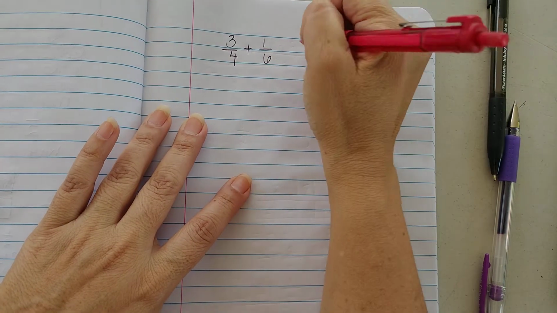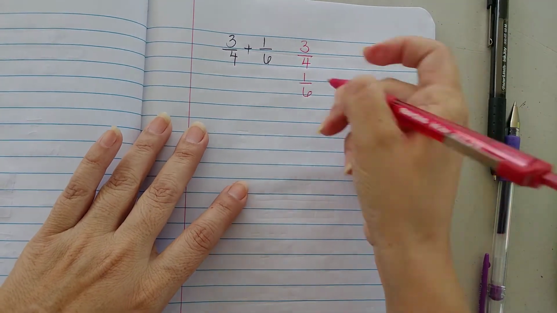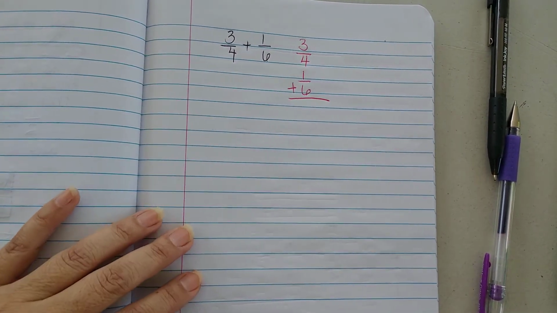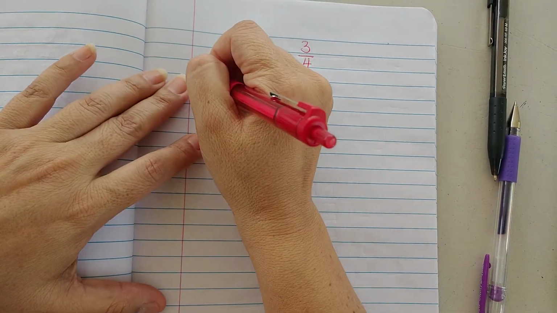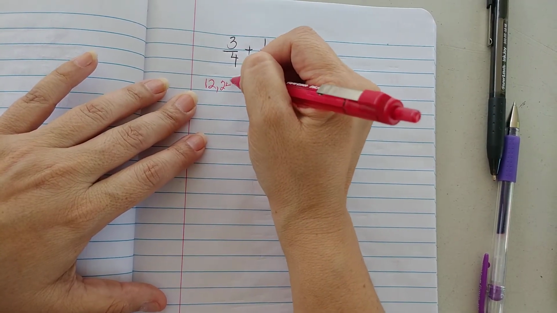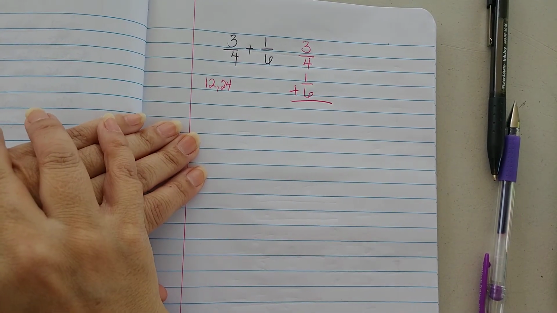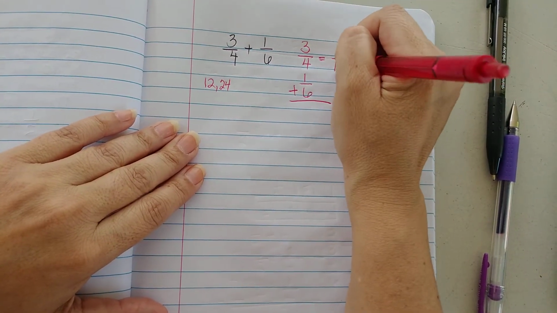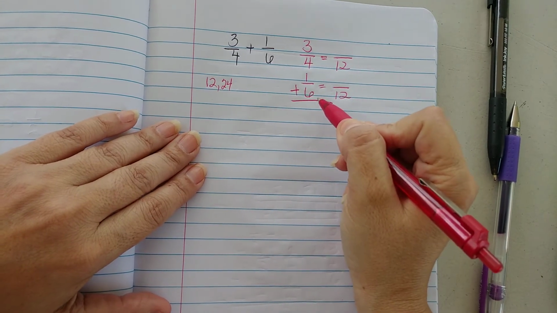So I am going to stack them up. Remember my least common denominator. My denominators can be 12. They have 24 in common too, right? So which one's the smaller, the least? I'm going to use the 12. So the denominator is going to be 12.